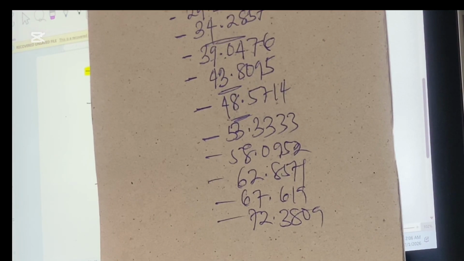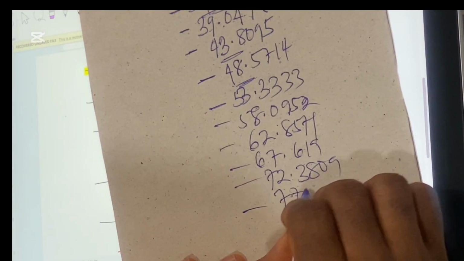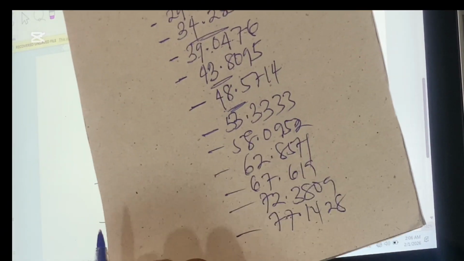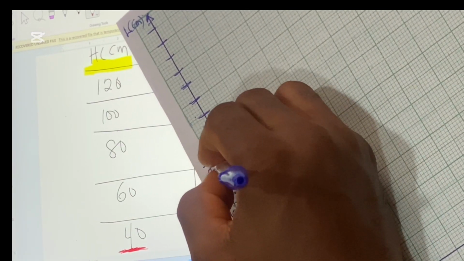72.3809 plus the interval value 4.7619. Okay, I have the value here to be 77.1428. So I'll have this to be 77.1.